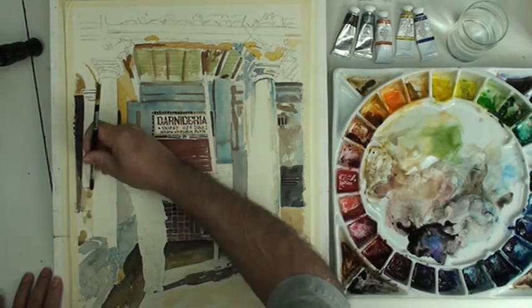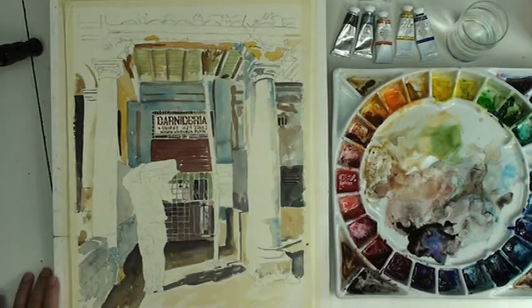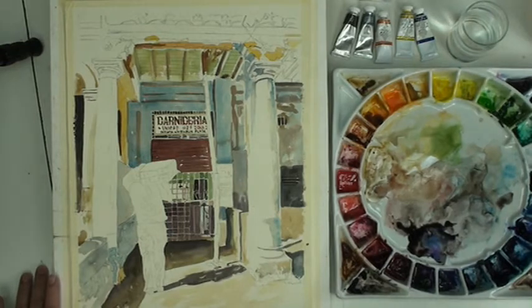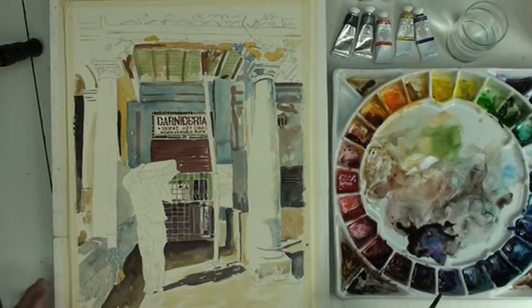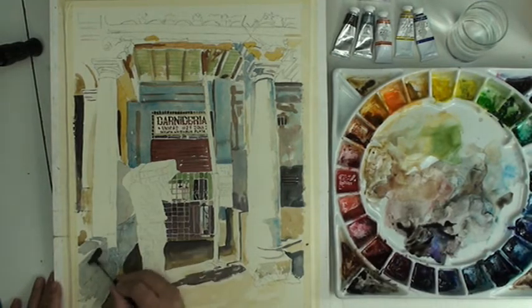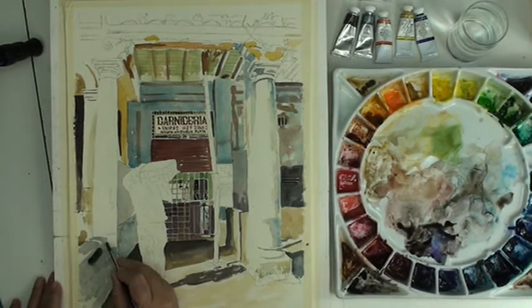Just some lighter values here. There we go. That's all I want. While I'm down here, I'm going to go ahead and drop in some darker shadow work.